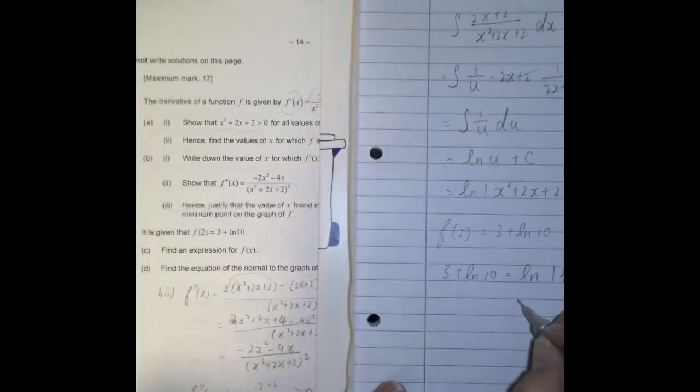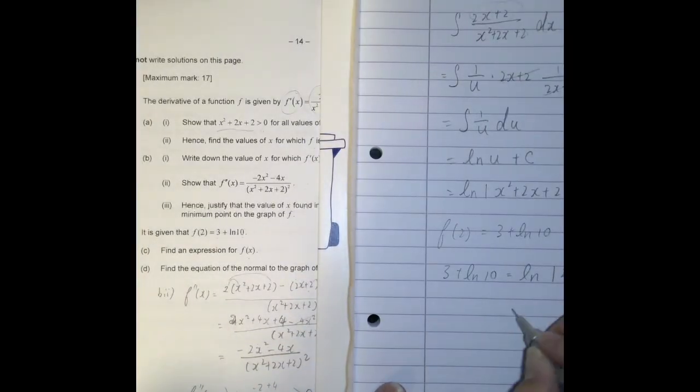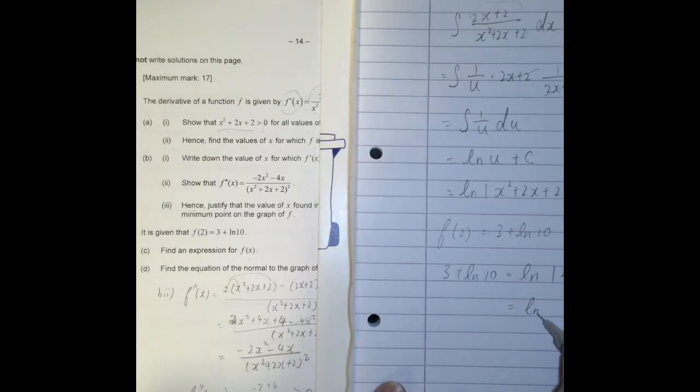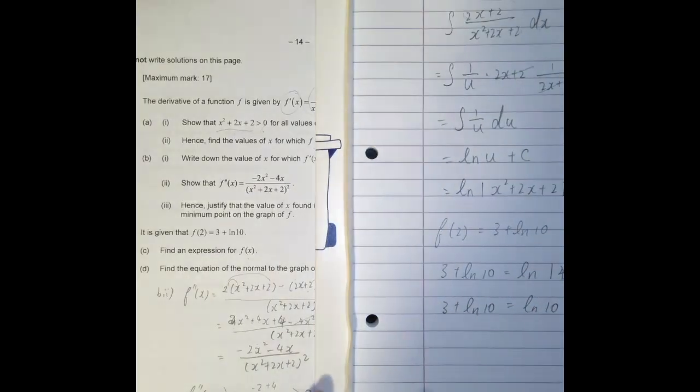So now we have ln 10 plus c equals 3 plus ln 10. So this will give us c equals 3.